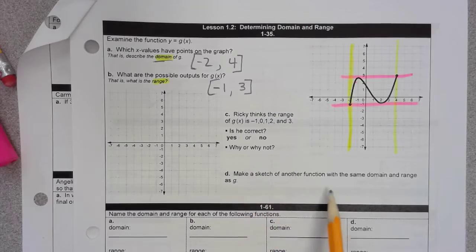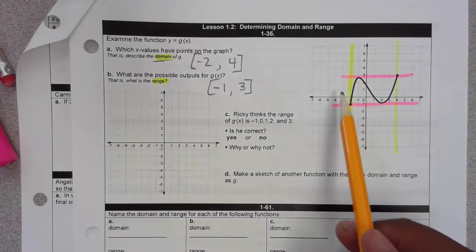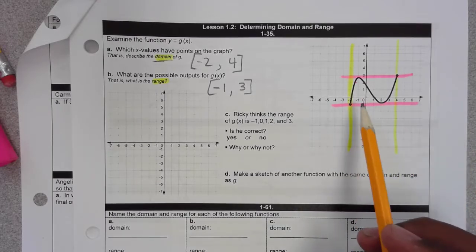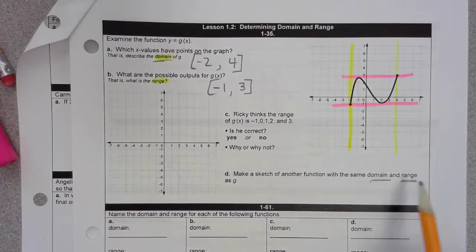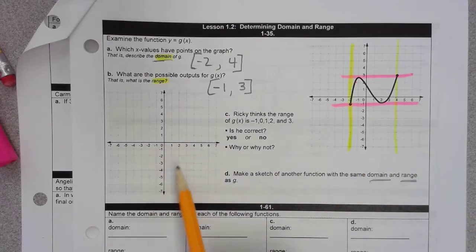Okay, and then here, what you're going to do in this next question is you're going to use this graph and make another function, however you want, whatever shape you want, a U, a line, a circle. It just has to have the same domain and the same range as this function. So whatever you want to make, just do it right here.